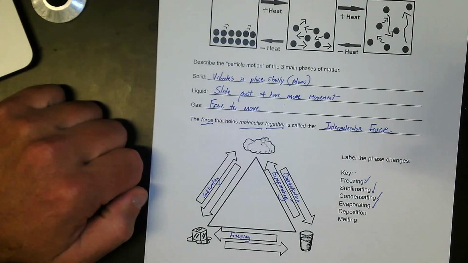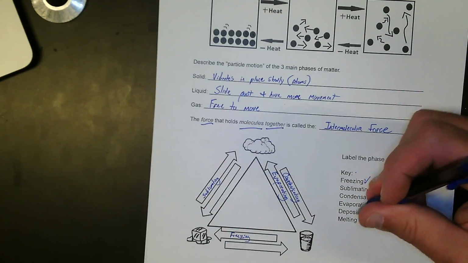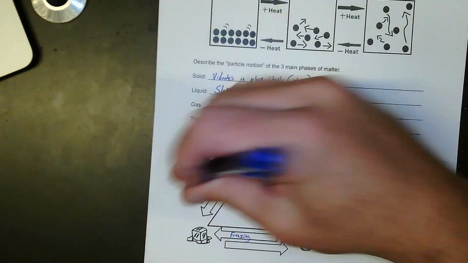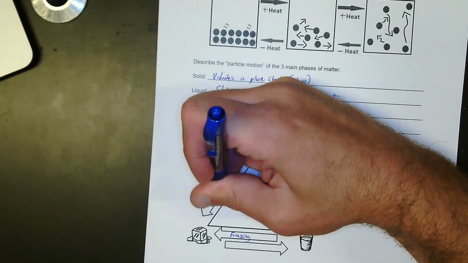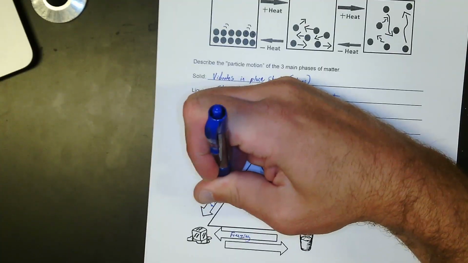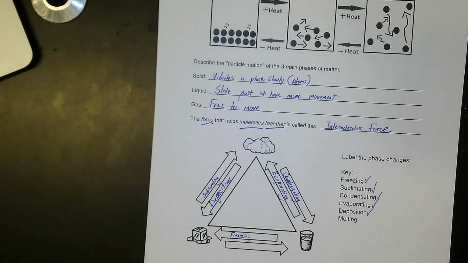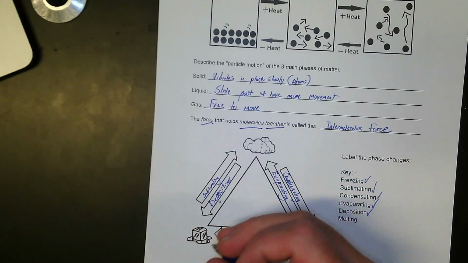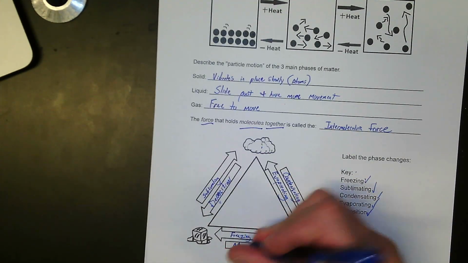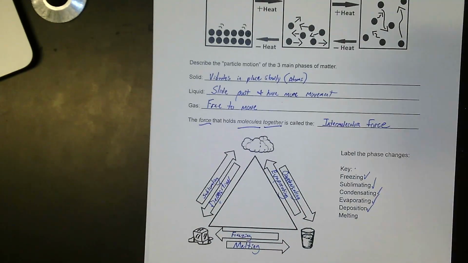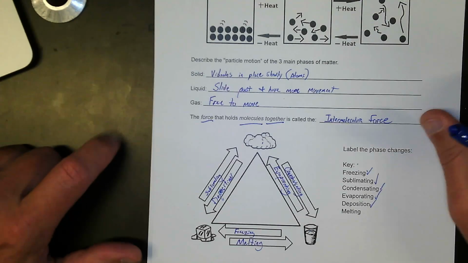Deposition. I don't know how to put an "ing" on that. So depositioning, I think that happens in court. So that is when we go straight from a gas to a solid with no liquid phase. Deposition, perfect. And then melting. I think we're all familiar with melting, like the snow does in the winter, so we get to come back to school. Yay! Melting from a solid to a liquid.